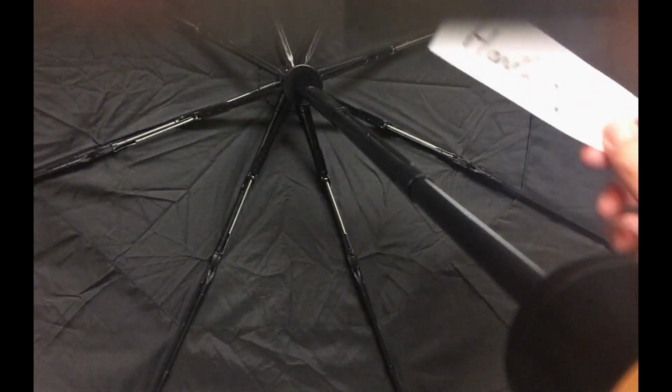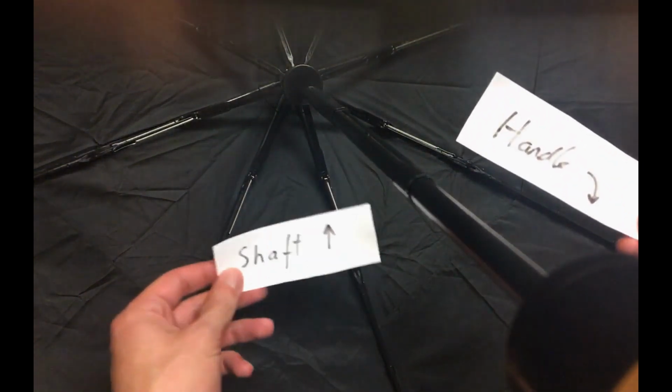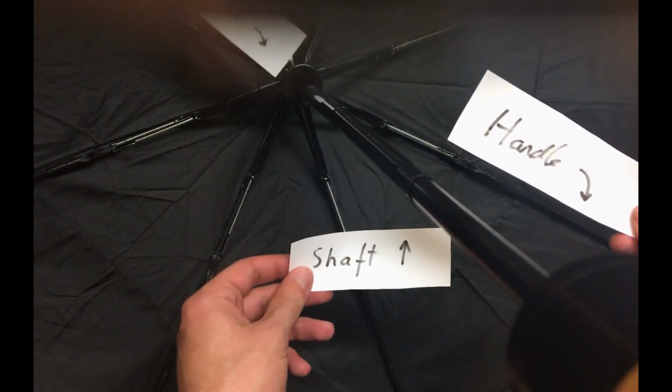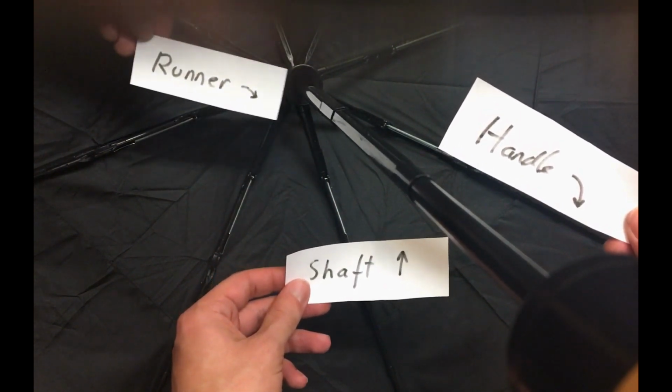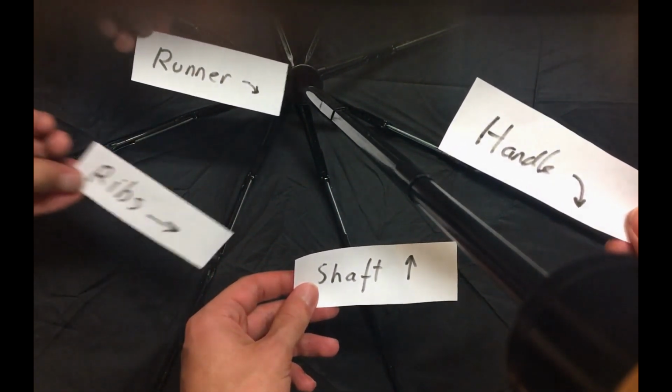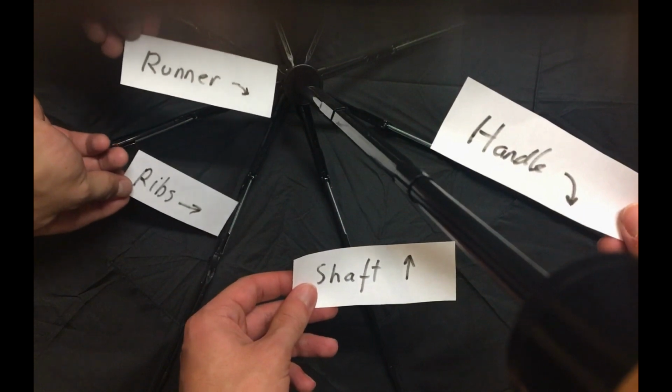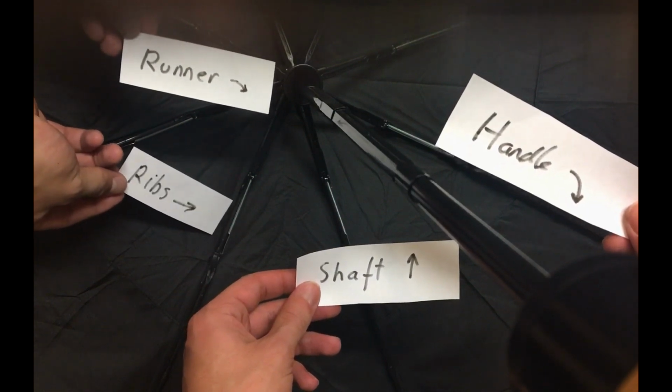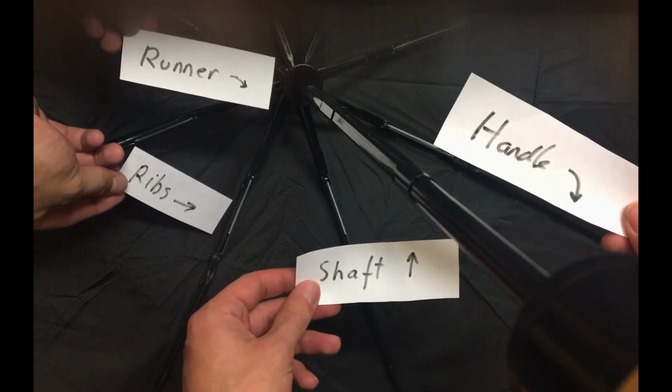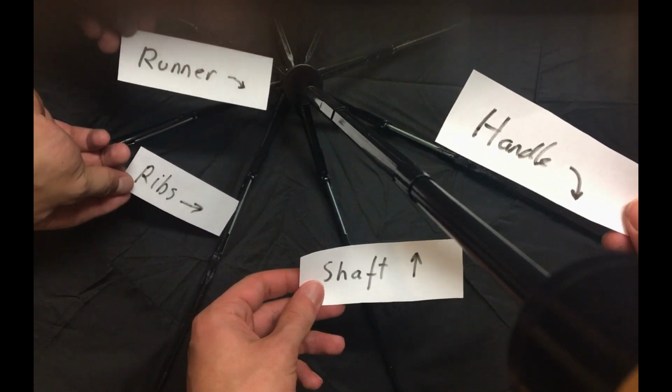On the underside of the umbrella, we have the handle, which comes in a variety of shapes and sizes. Next, we have the shaft and the runner, which runs along the shaft and holds the metal ribs together. The ribs are what support the canopy when it is fully extended. The main purpose of the stem is to support the canopy above the user's head by acting as a beam element between the handle and the canopy.